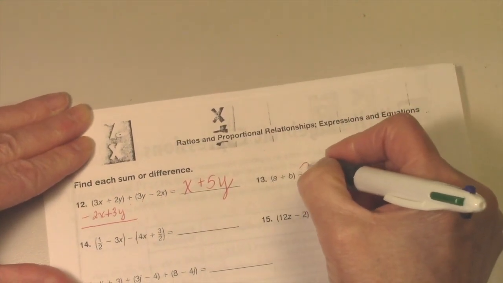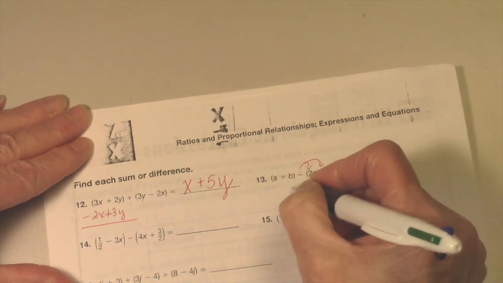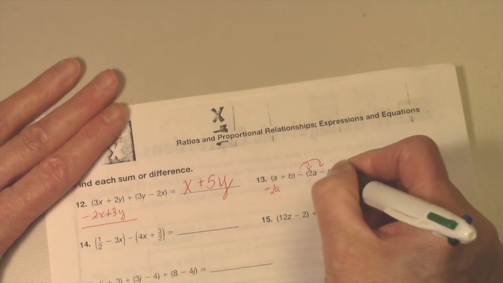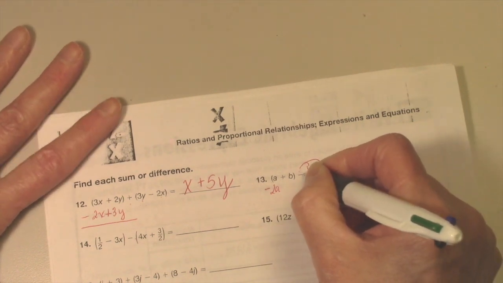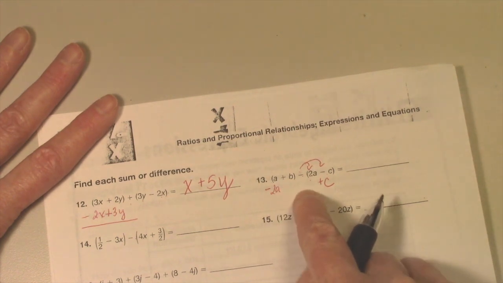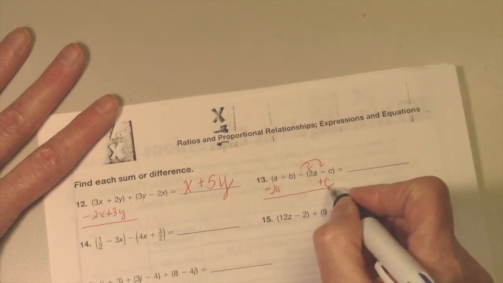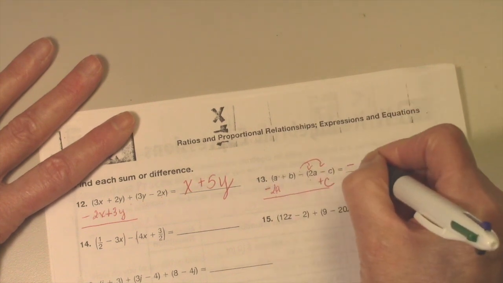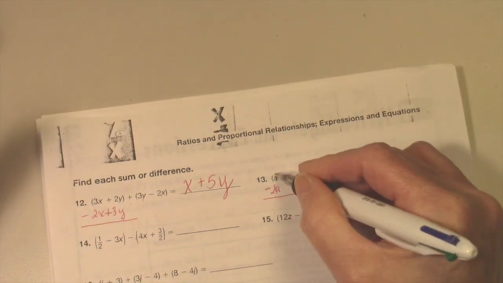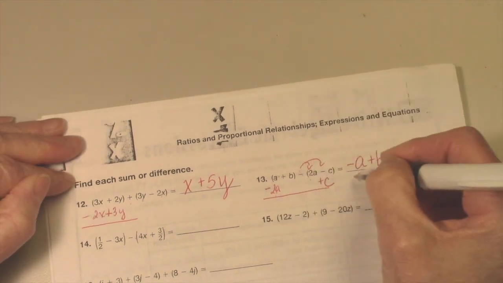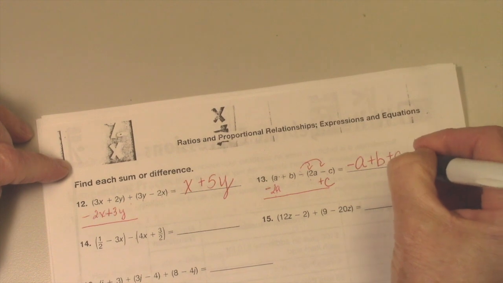Uh-oh, this guy's changing, everybody. So this will be a negative 2a under there. This negative makes c, oh, c now becomes a positive c. But there is no other c. All right, so let's figure this out. Negative 2a and a leaves you just negative a, 1a, right? Plus b, there is no other b. That didn't change. And the c is plus c.